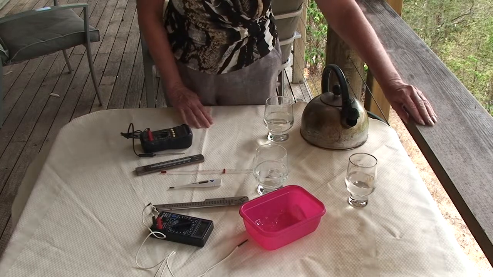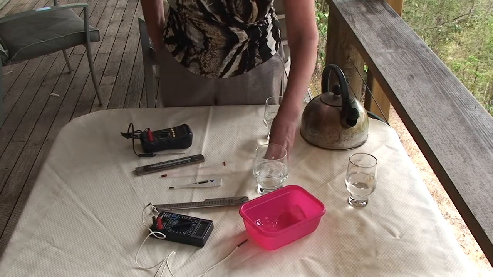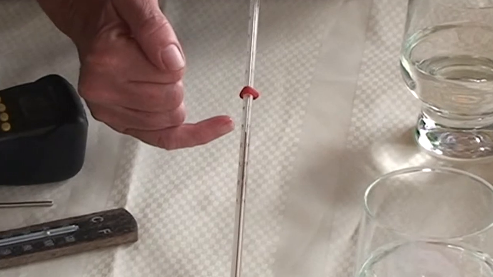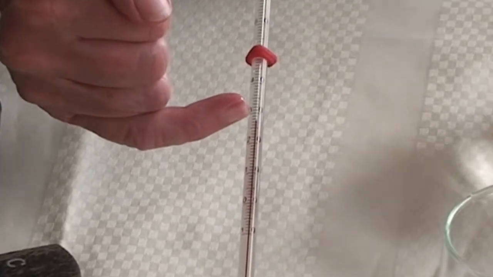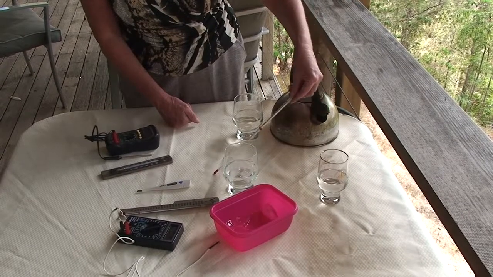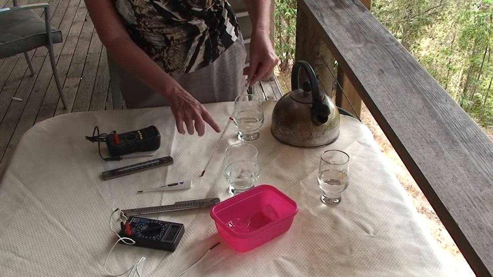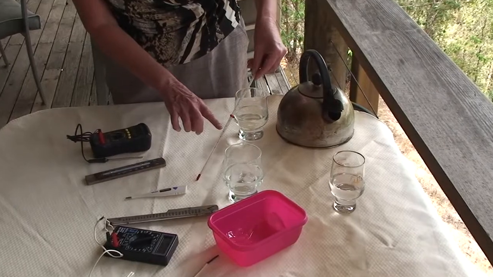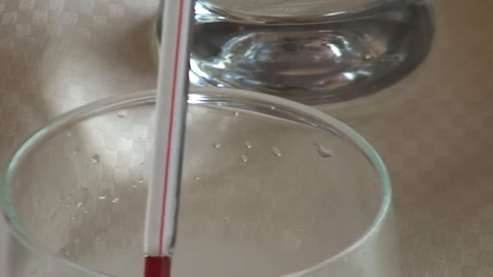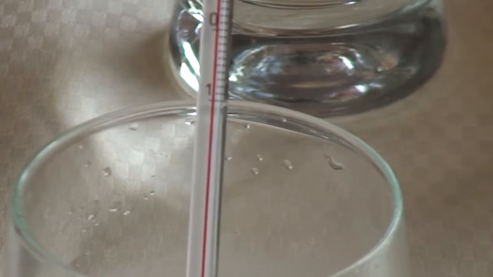We can see, by looking here at the red line, the thermometer is dropping back down to the air temperature now, and it's back down there at 29 degrees. Still going down, 28 degrees, and I think it's going to stop at about 28 degrees because that's our temperature today. So we're going to take the thermometer now and we're going to put it in the cold water.